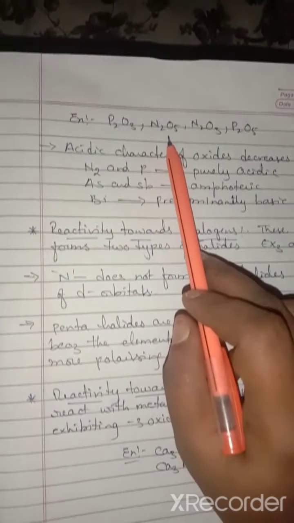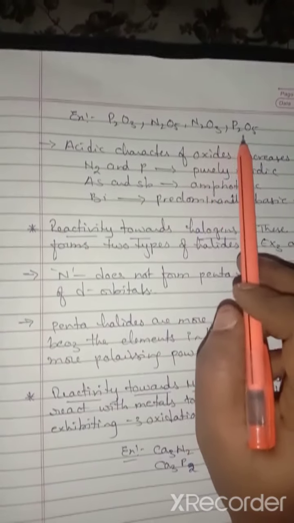Next, let us see the reactivity towards oxygen. When group 15 elements react with oxygen, what happens? They form two types of oxides, that is E2O3 type and E2O5 type. Look here at the examples: P2O3, N2O5, N2O3, P2O5.